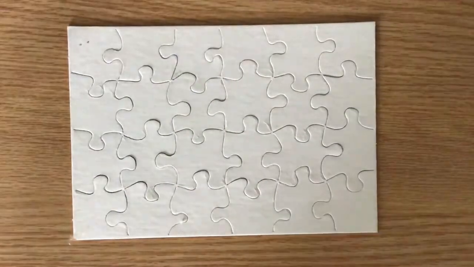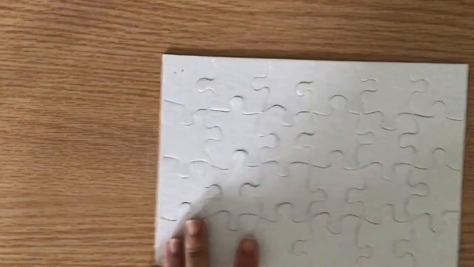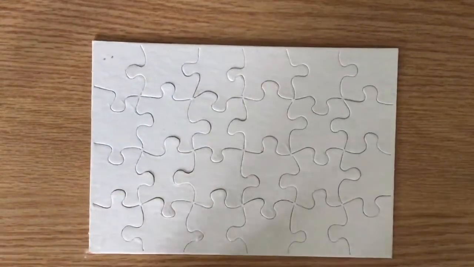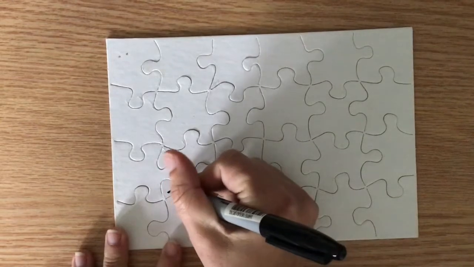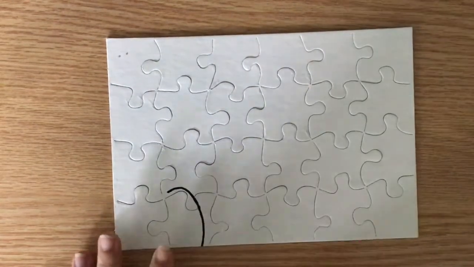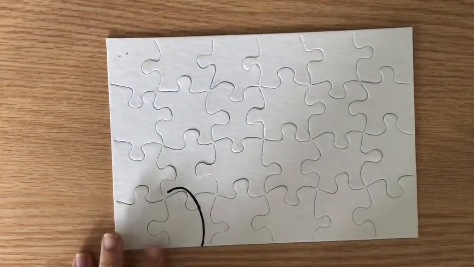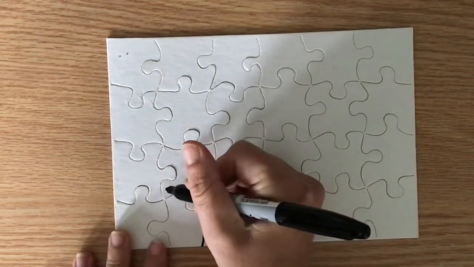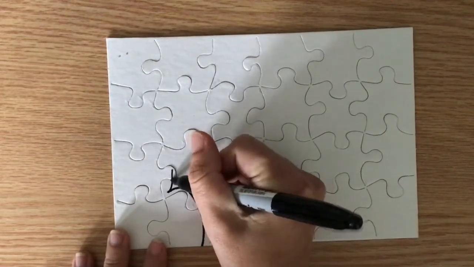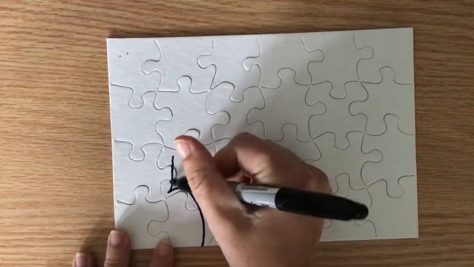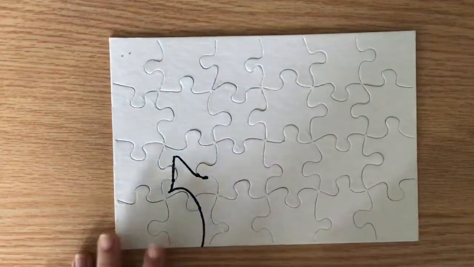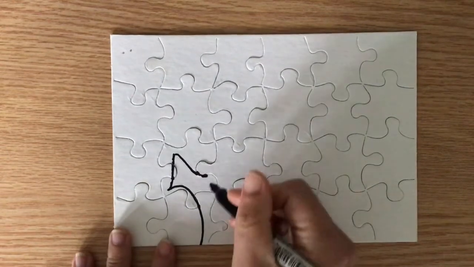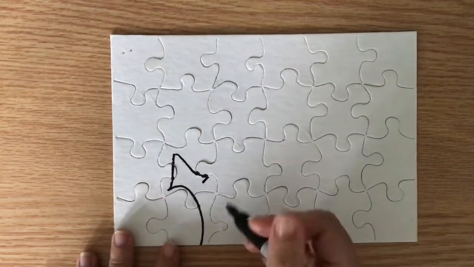Here's the start process of our Halloween haunted house puzzle. So what I'm going to do first is start at the bottom and draw a curved line. I think to make it a little bit spookier, I'm not going to use straight lines. And then I'm going to go up here, curve down, and you can pause the video as you need to help you follow the steps.